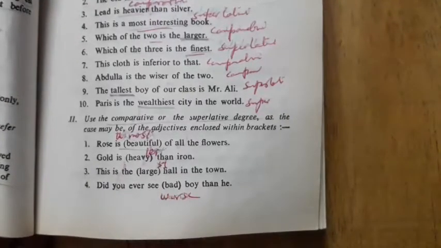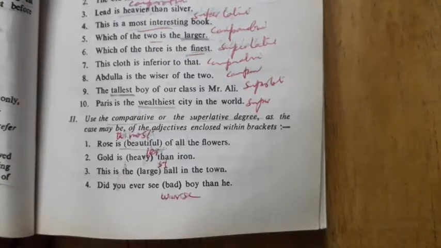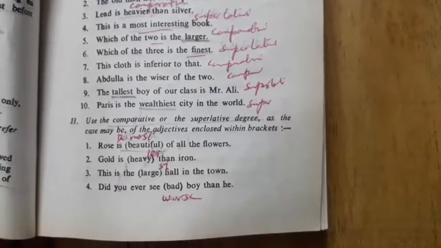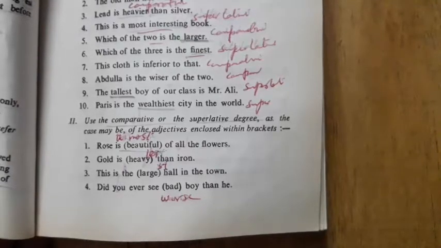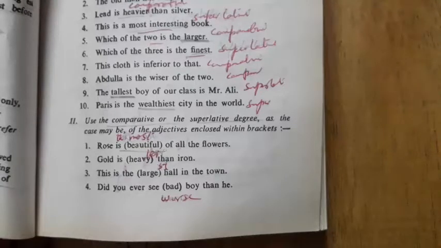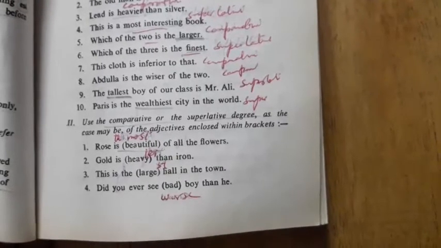Use the comparative or the superlative degree as the case may be of the adjectives enclosed within brackets. Well, we have to tell to which category it belongs. Like Rose is, in brackets we have beautiful. Rose is beautiful of all the flowers. So we have to tell that rose is one beautiful flower among many flowers. So we are making comparison among a number of flowers. So it will be rose is the most beautiful of all flowers. It will convert like that.